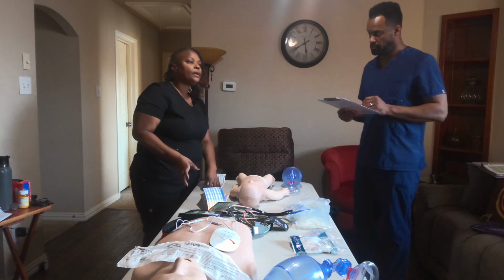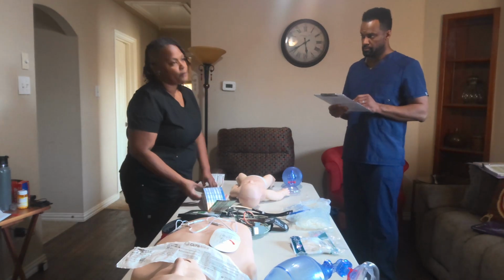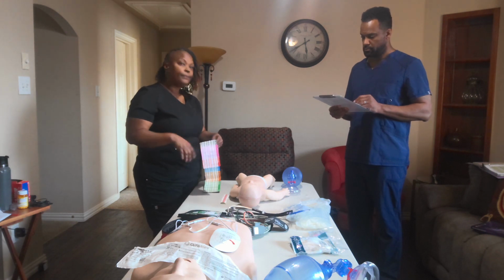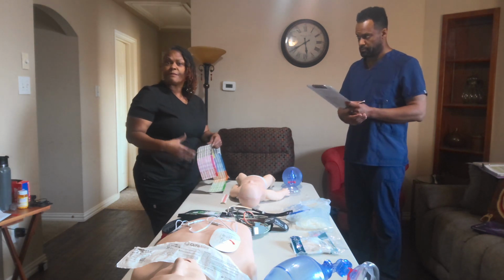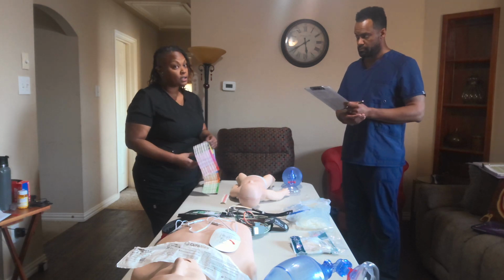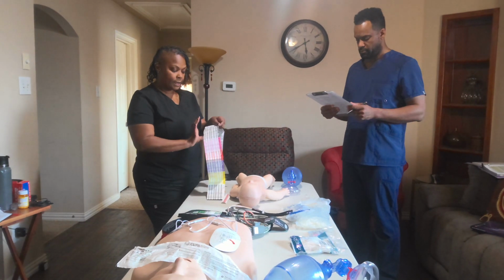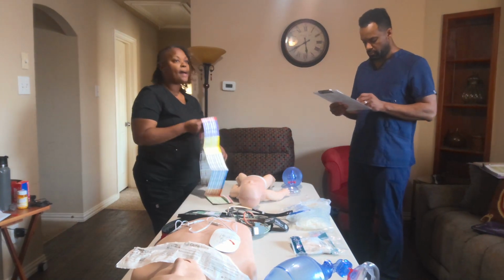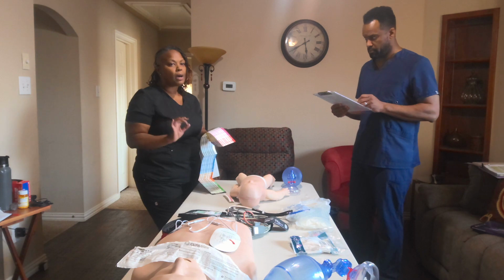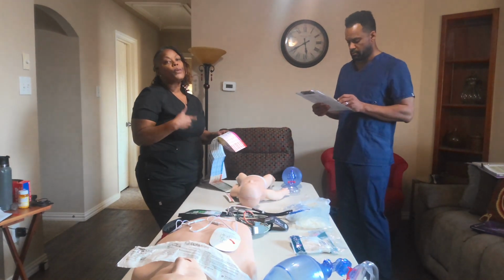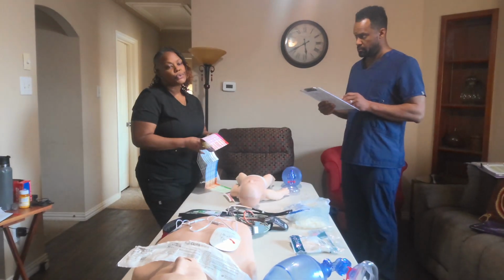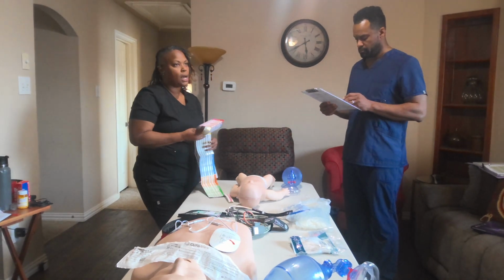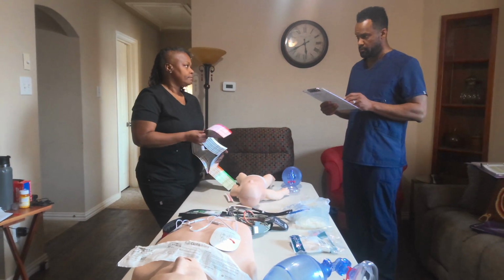So we're going to keep our fluids going. If there's a doctor order for maybe some vasoactives, we will do it per doctor's order, per kilogram, based on a Broselow tape. Right now, we're just going to continue to monitor with the fluid boluses to ensure that is helping to bring the pressure up with the baby.